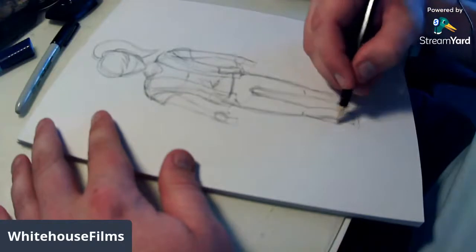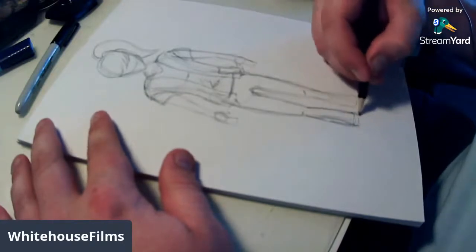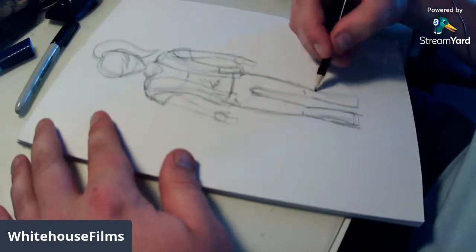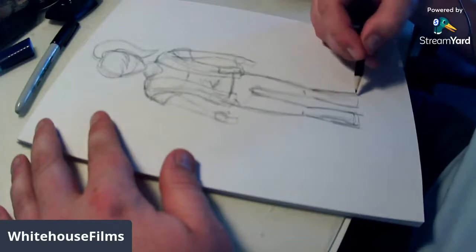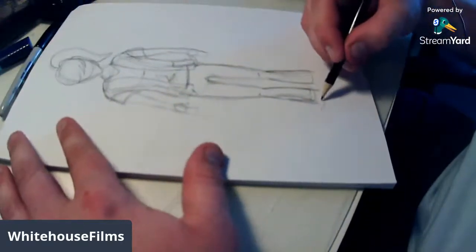Alright, I think I might just bulk her legs out a bit more, because that looks silly. Right.